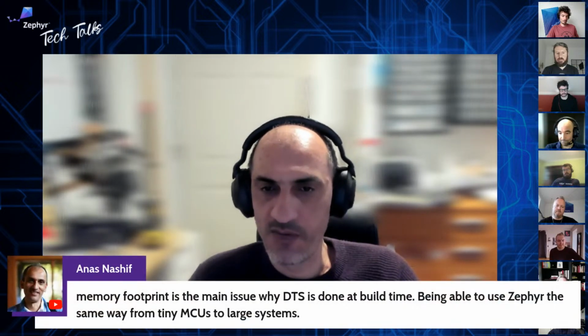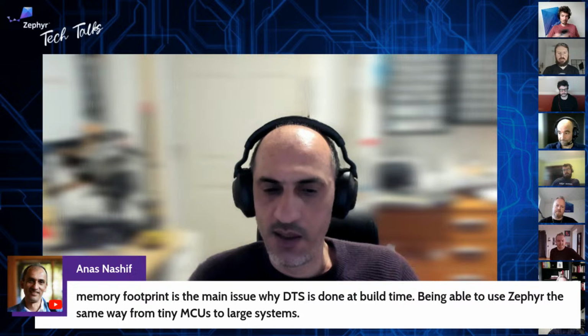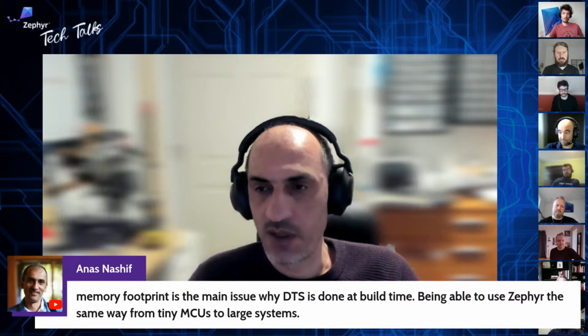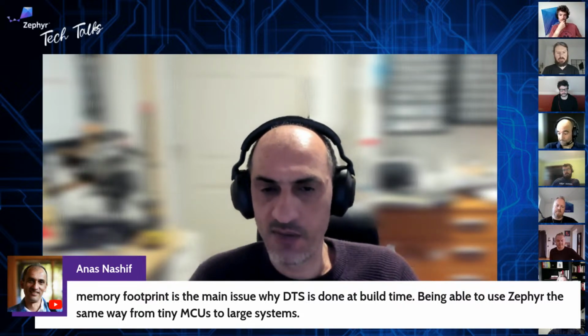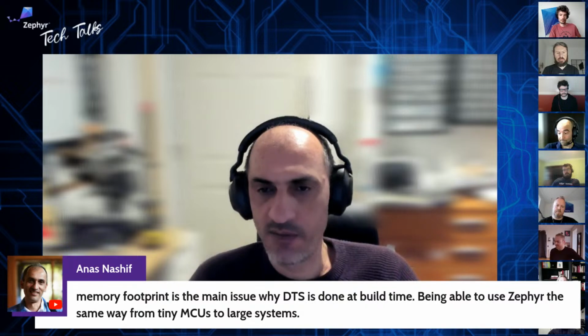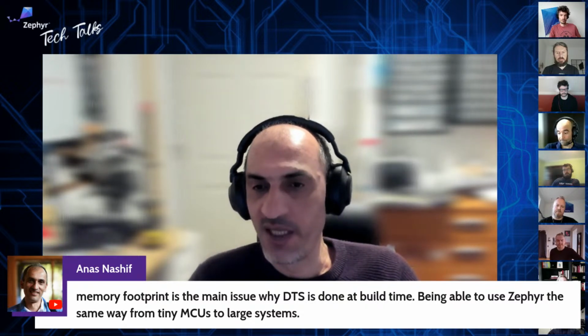I mentioned in the comment that the main reason this was done is that we want to be able to fit on the smallest of devices the same way we work with large devices. A lot of the paradigms and philosophy behind Zephyr is that whatever you build is exactly what you get, in terms of memory management, determinism and so on. That's why a lot of things are done at build time.